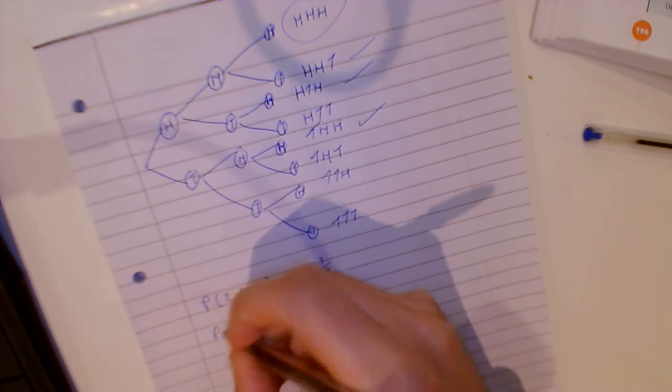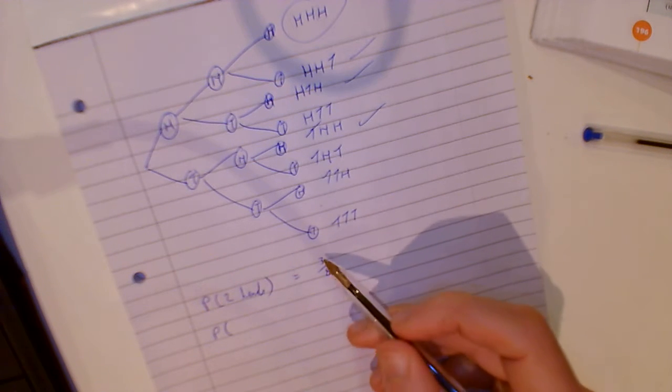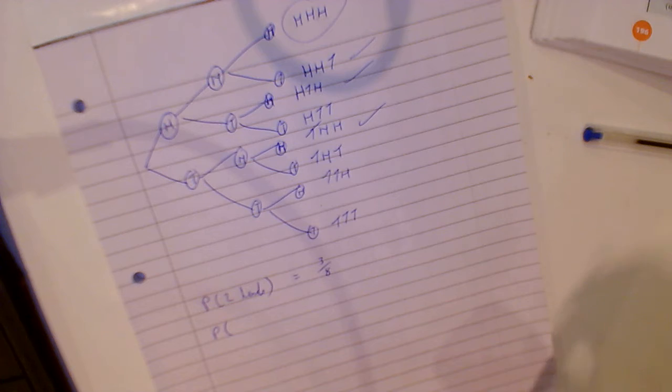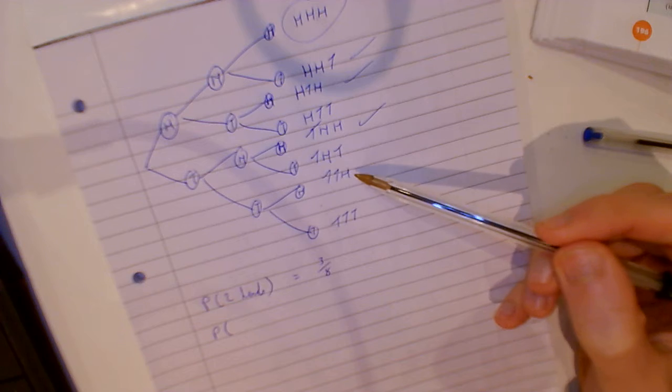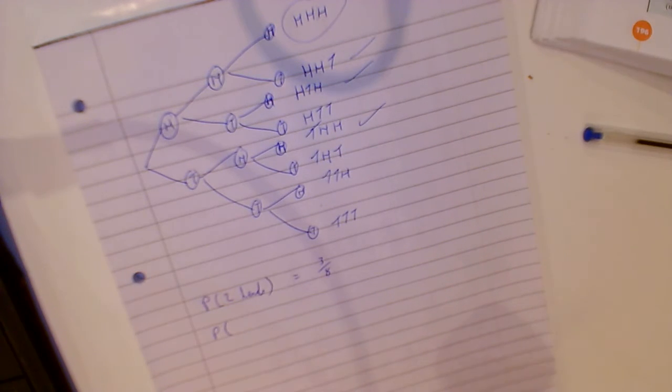What's the probability of me not getting exactly 2 heads? It would be 8/8 minus 3/8. Okay? What's the probability of me getting at least 1 heads? Let's count along. That's 1, 2, 3, 4, 5, 6, 7, 7/8. So that's a really, really basic one there.